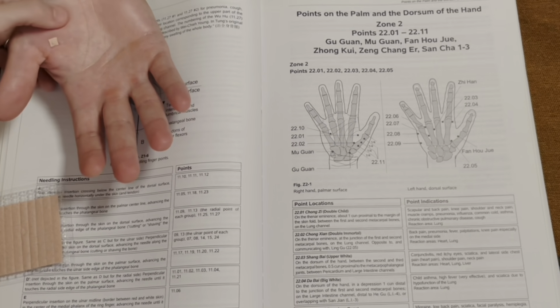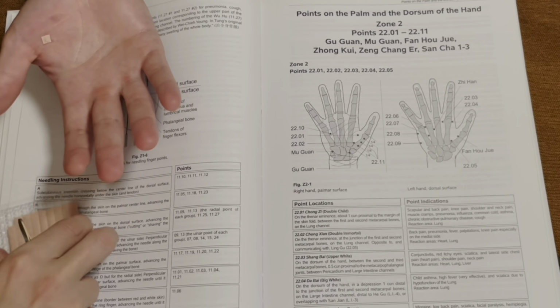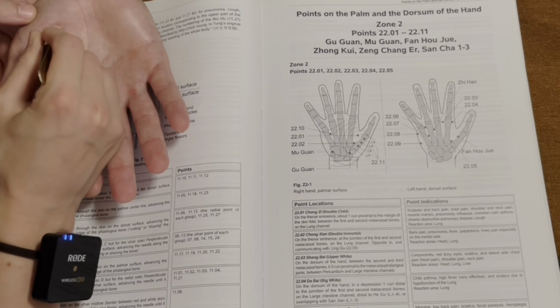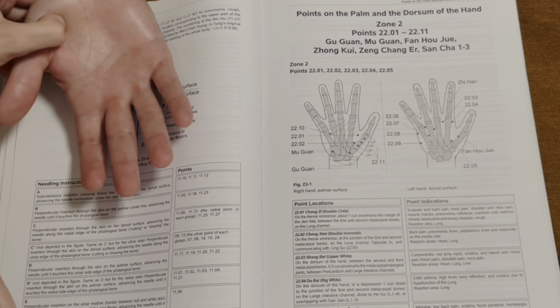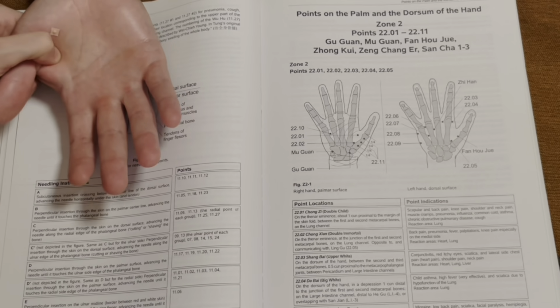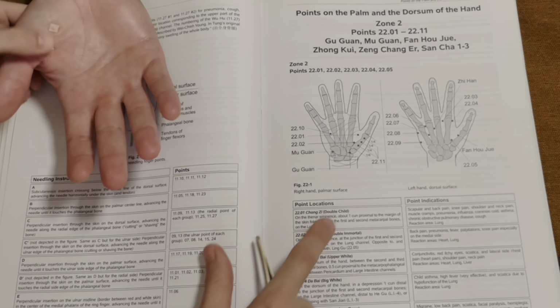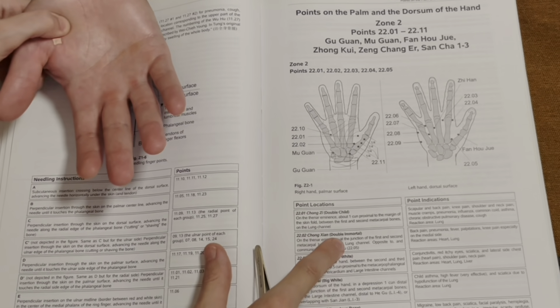Tender? Mm-hmm. Okay. Here. So right in this area here. It's tender when you do that. Not as tender when you do your thumb though. Oh, okay, yeah. Well, I'm mean. Okay, so 2202, 2201, Chongzi and Chongjian, double child, double immortal.